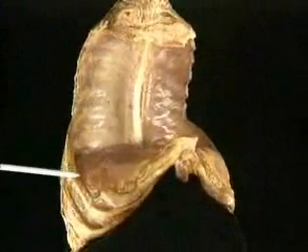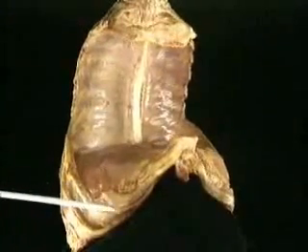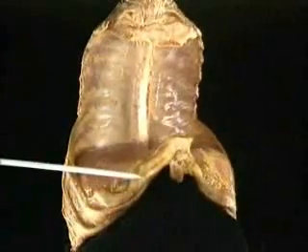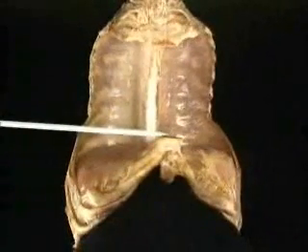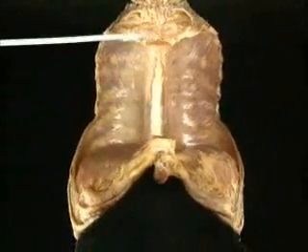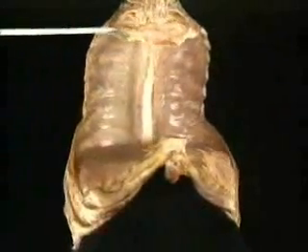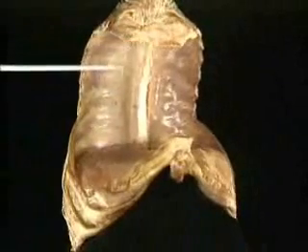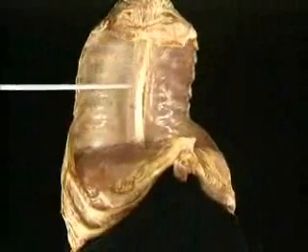Here's the intact 8th rib. Here's the costal arch. Here's the divided lower end of the sternum. Here's the upper part of the manubrium. And here's the intact 1st rib. Here are the bodies of the thoracic vertebrae.